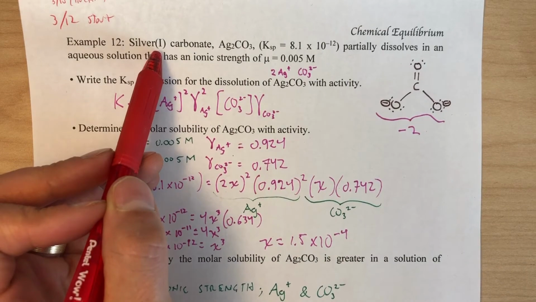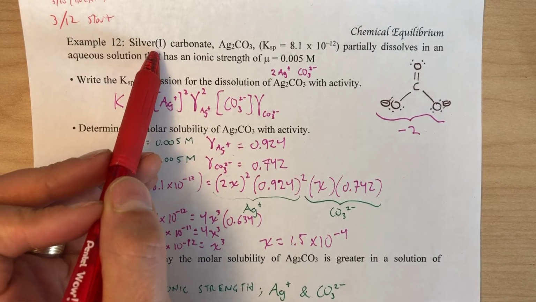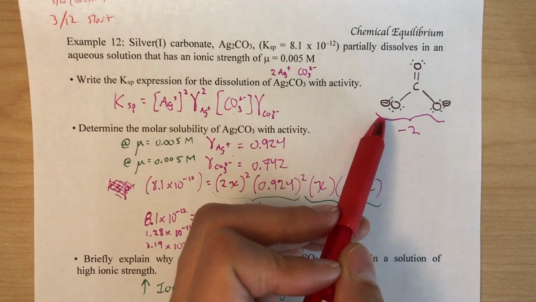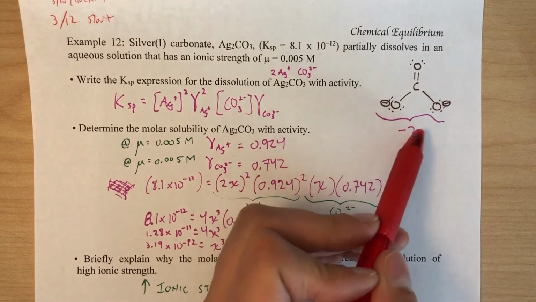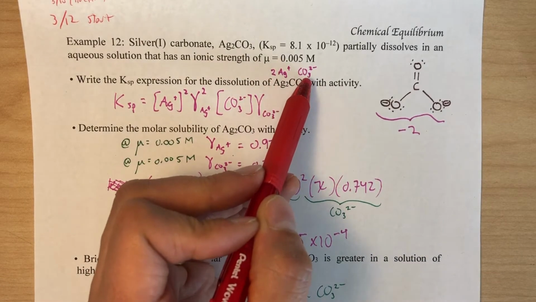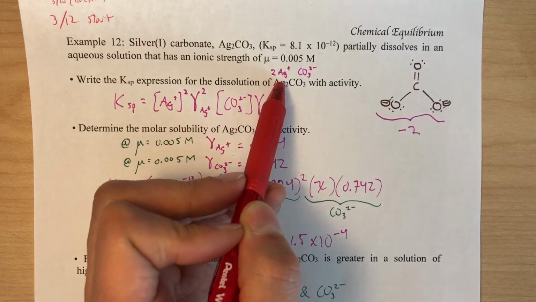So the oxidation state of silver is given in the name, but you could also figure out the oxidation state of silver from the counter-ion carbonate from its Lewis structure. It has an overall 2- charge, and we have 2 silver ions for every 1 carbonate, so each silver must be a +1. This is going to be really important for us for figuring out our activity coefficients, gamma.